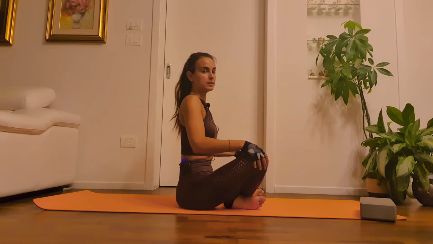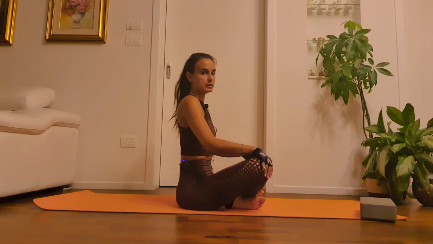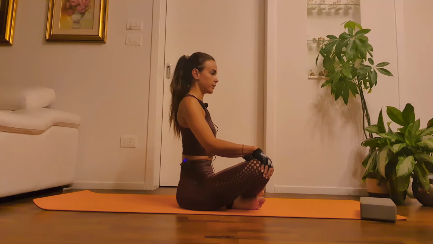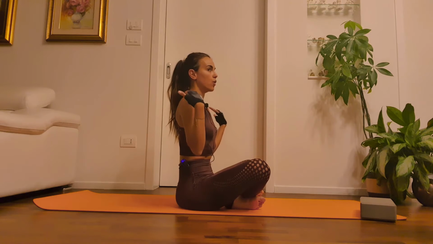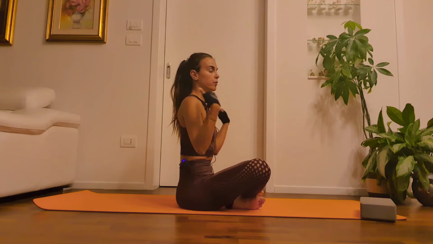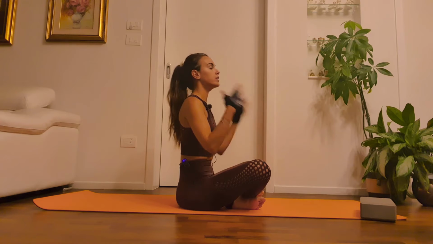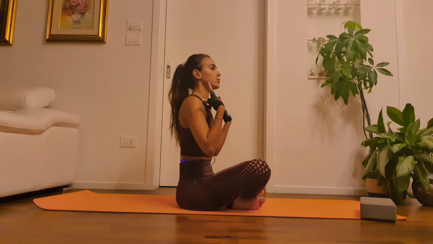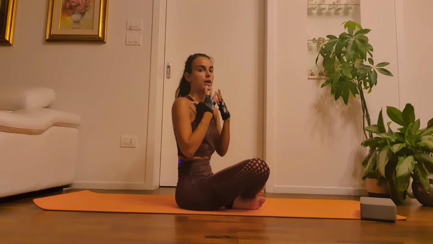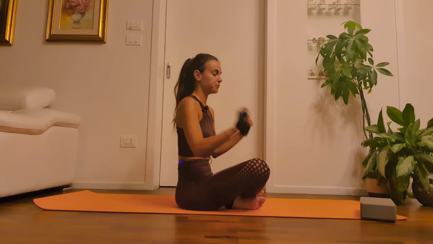Even if our legs stay a little bit up, this is absolutely not a problem. The most important thing is to lengthen the spine. Focus also on the shoulders away from your ears. So it's going to give you space also in this zone around the neck.